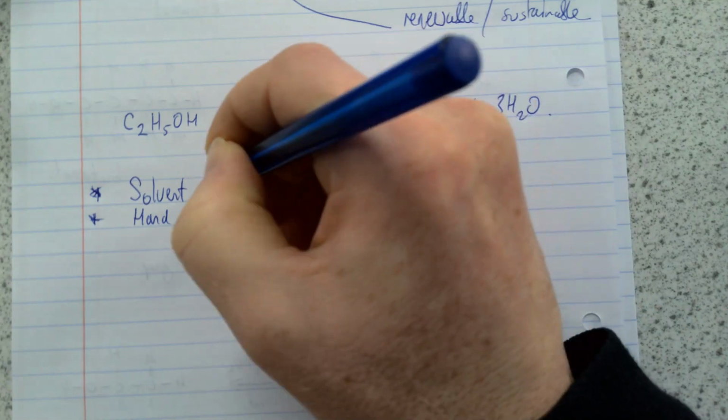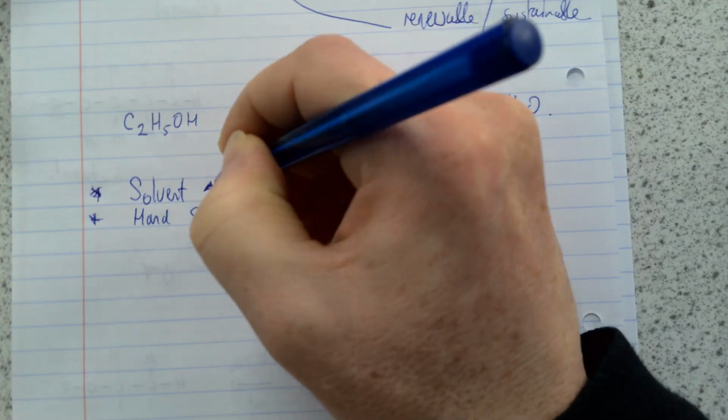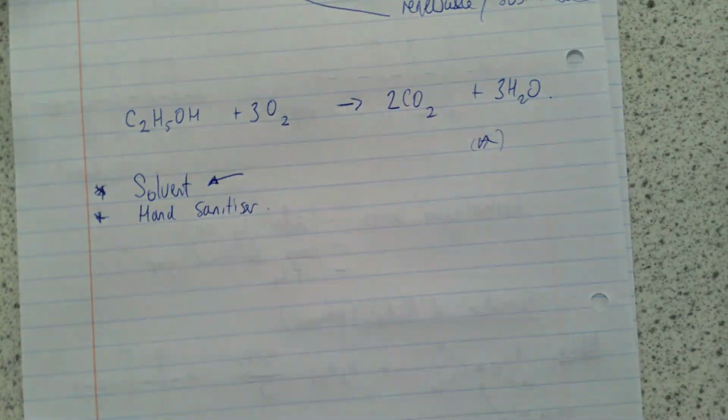But the solvent idea is quite important. You've probably heard of meths, not meth, but meths, methylated spirits, which is mostly ethanol, but it's also got in it methanol, which is really, really toxic. I mean, incredibly toxic, and it makes you blind and kills you pretty quickly.